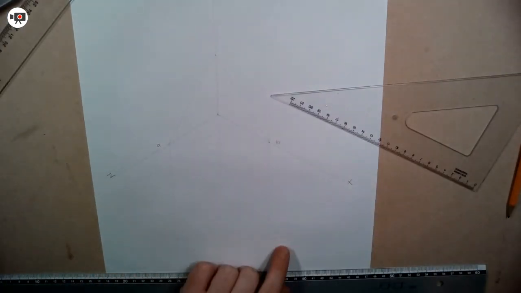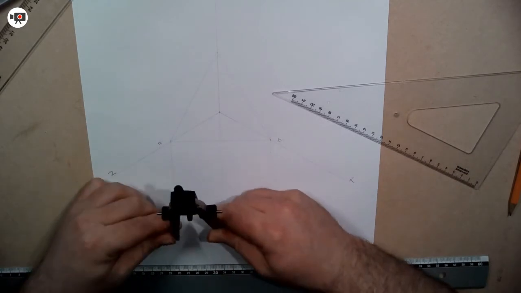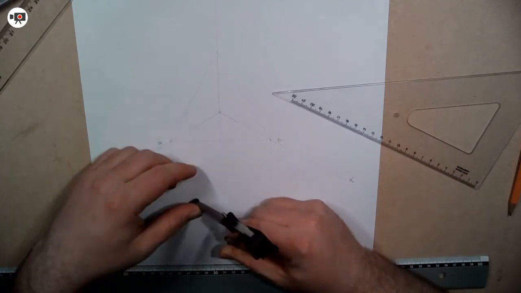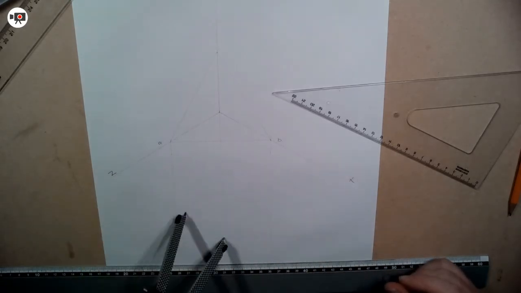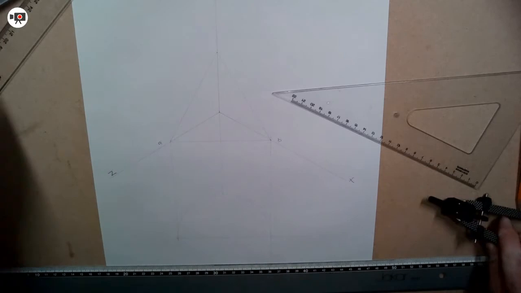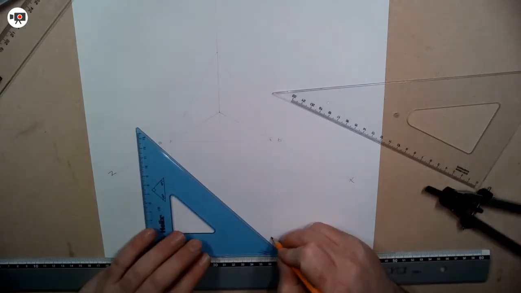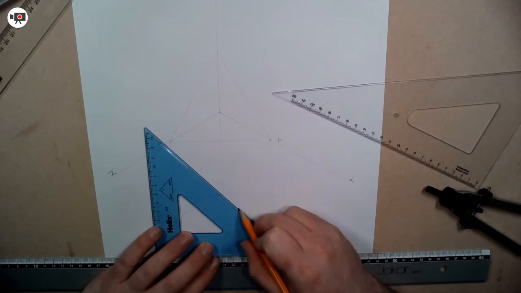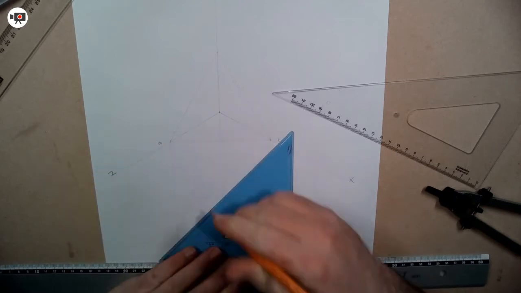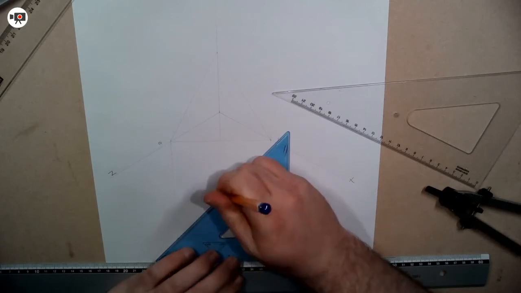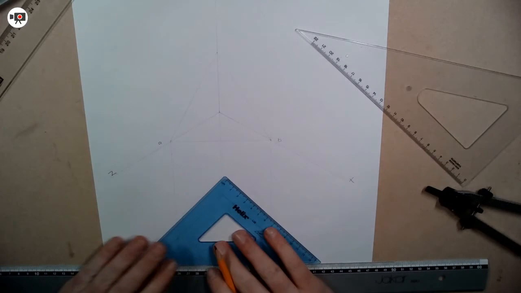So I've drawn a horizontal line. I'm now going to construct my semicircle using the center point. And if you've done this accurately, this line here should be at 45 degrees. You can extend it further if you need to, and the same on this side here. And I can construct my plan to the given dimensions.